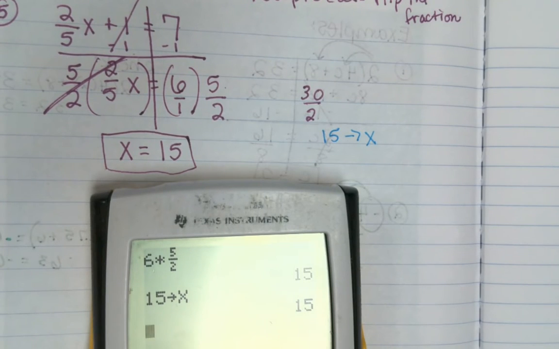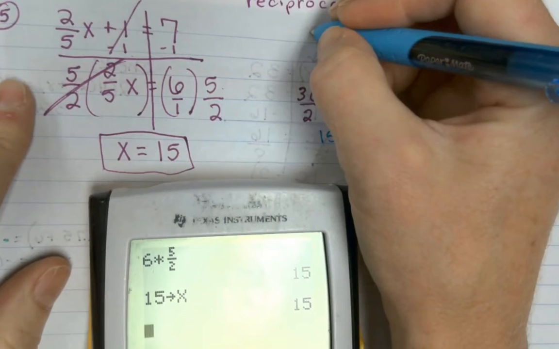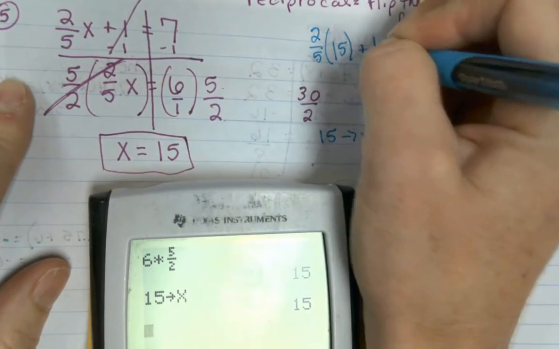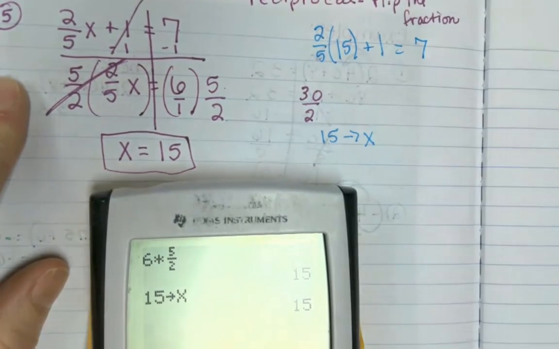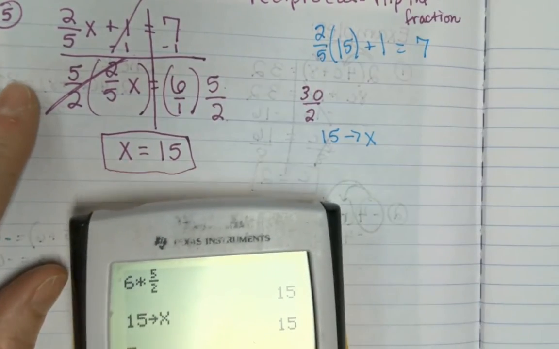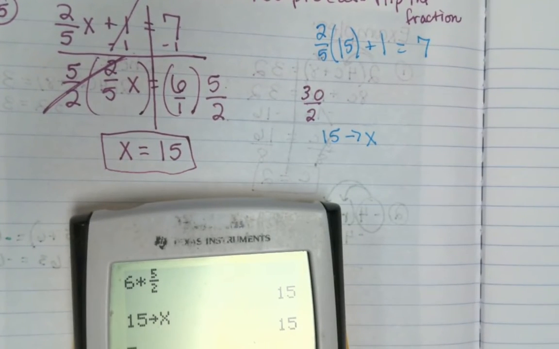So I want you to do this with me. Make sure you're practicing. You can either do the store button or you can sub in. 2/5 times 15 plus 1 equals 7. But I would rather do the store. But you're free to do the option that works best for you.